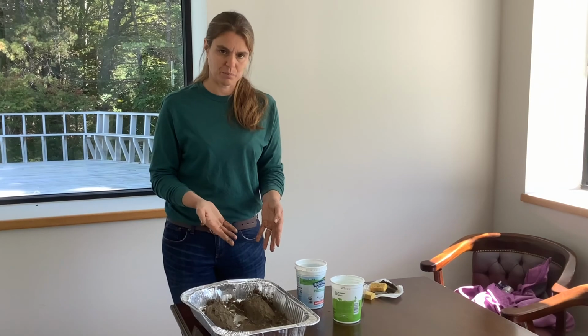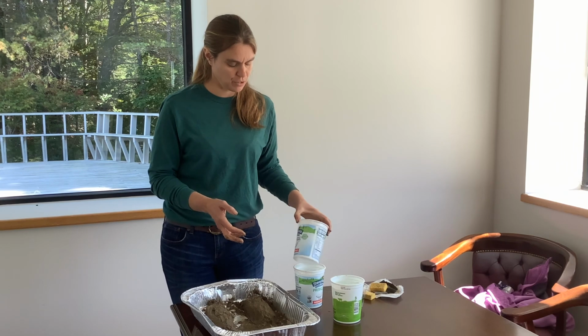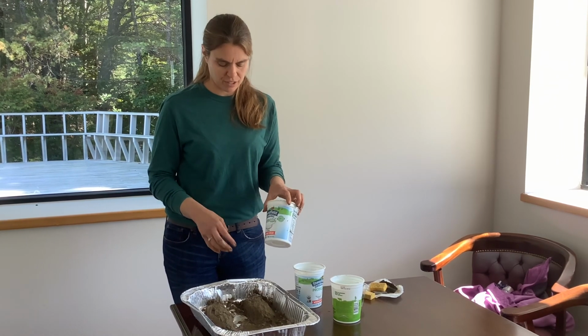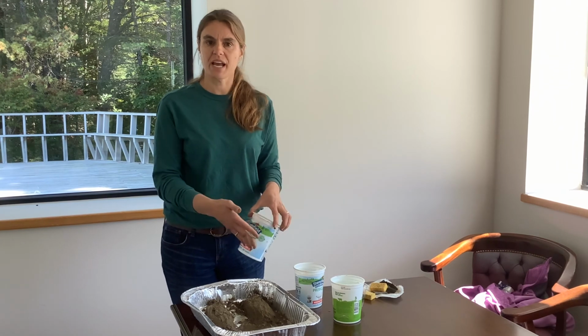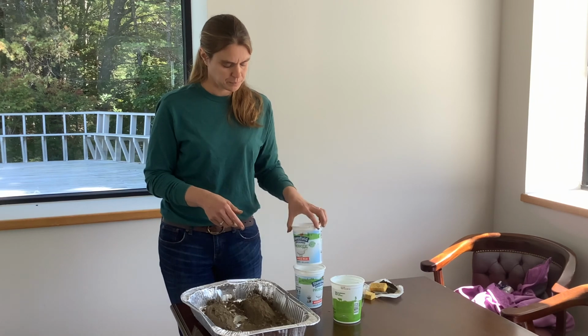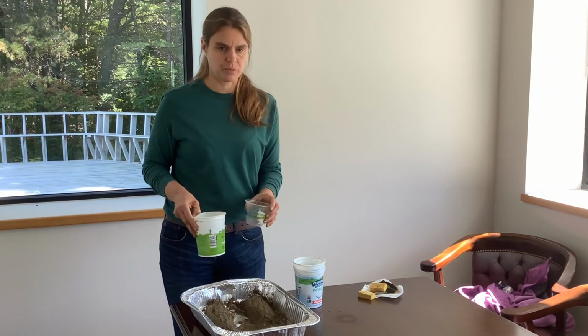And then have them make some predictions. When their water comes out of their yogurt container with little tiny holes in the bottom, is it going to make the sand go away? Is it going to stay on top of the sand? What do they think will happen? So once they've made that prediction, you can come around with some water.